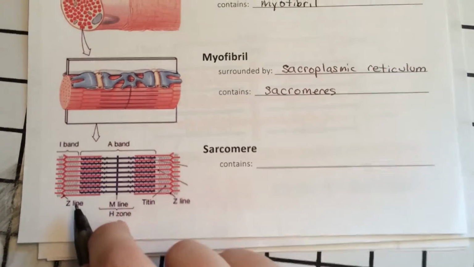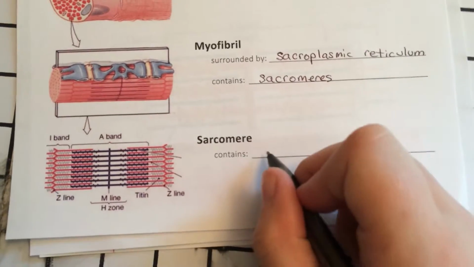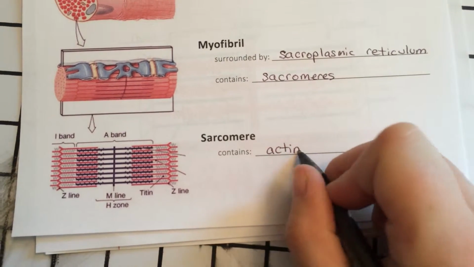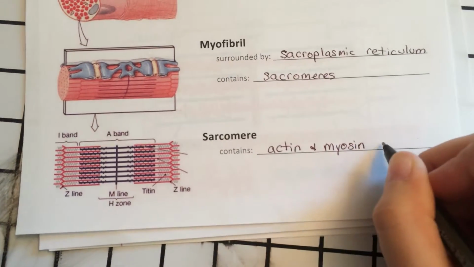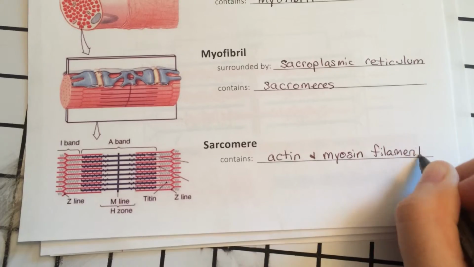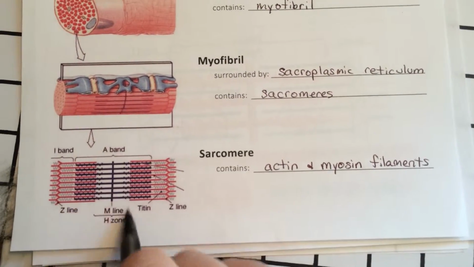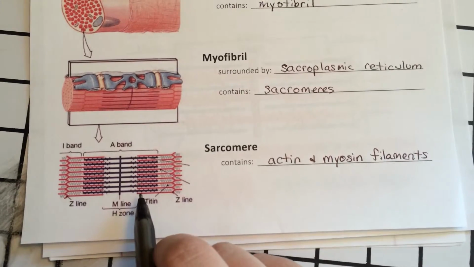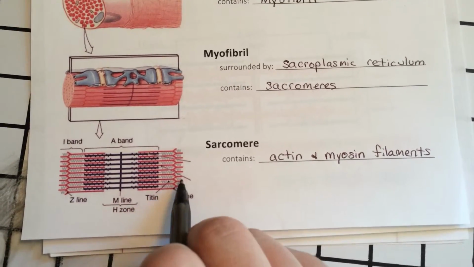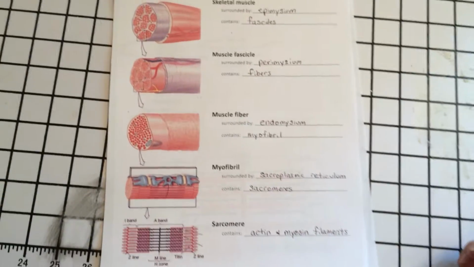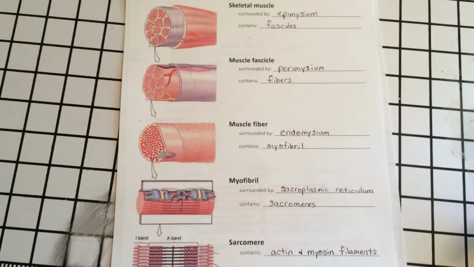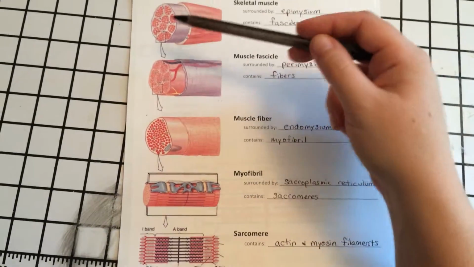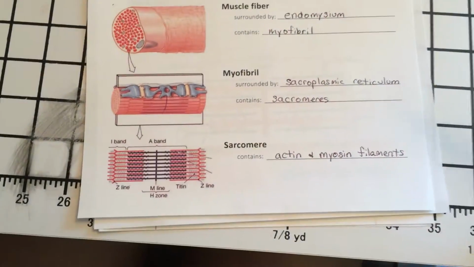And then each sarcomere, as you can see here, is what contains the actin and the myosin filaments, the thick and thin filaments, as you can see here. The actin and myosin from Z line to Z line. Okay, so that kind of gives you, zoom out here, just the breakdown, the functional organization of a skeletal muscle from the whole thing down to the smallest thing.